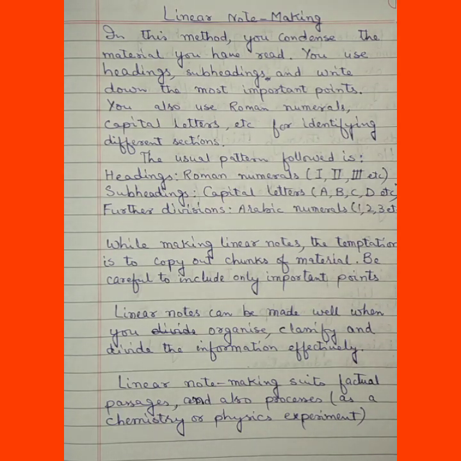Then you have to classify which point to keep in headings, which under subheadings, which under further subdivisions. We have to organize the information, classify it, and then divide it.